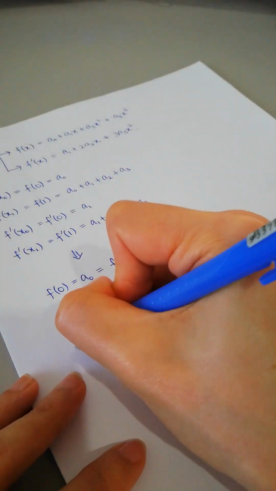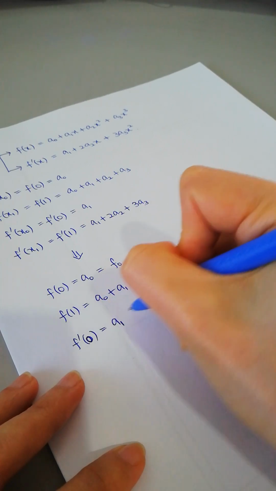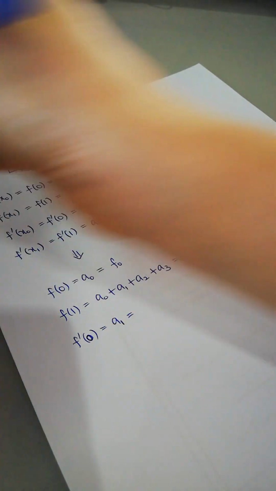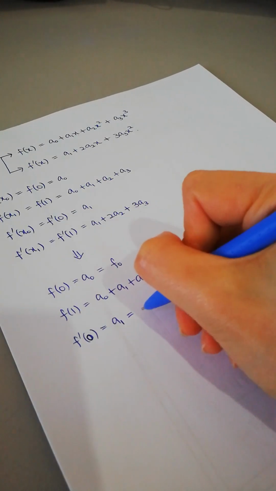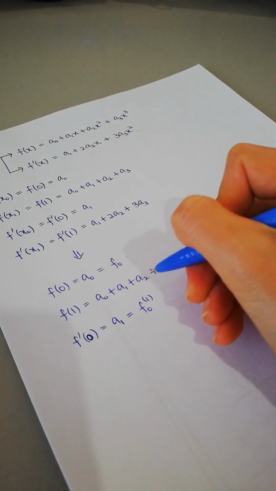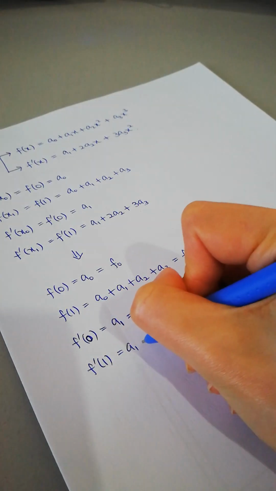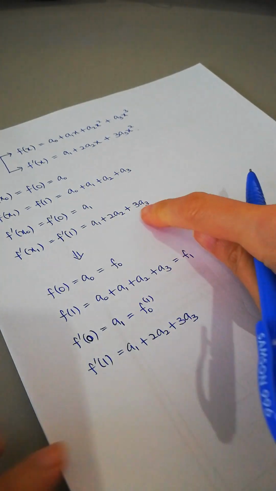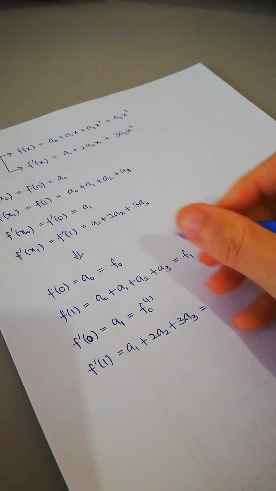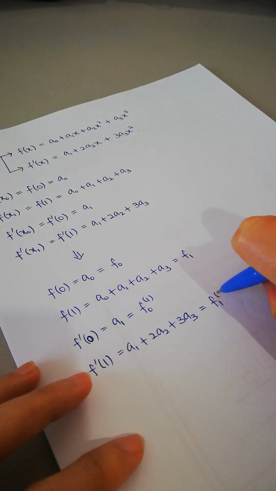Next, we have f'(0) is equal to a1, and it is also equal to this value, so we copy here: f'0. And then we have f'(1) equal to a1 plus 2a2 plus 3a3, which is also equal to this value, so you copy down here.